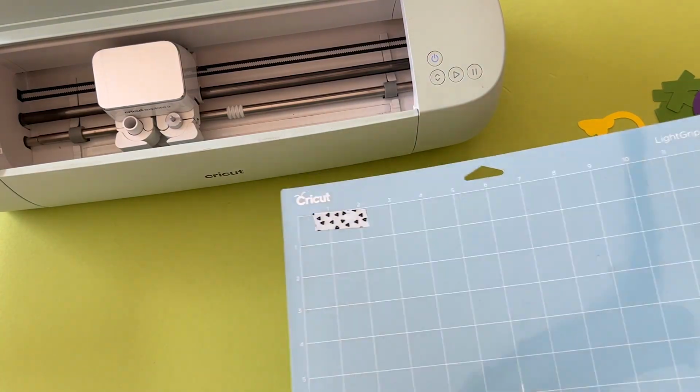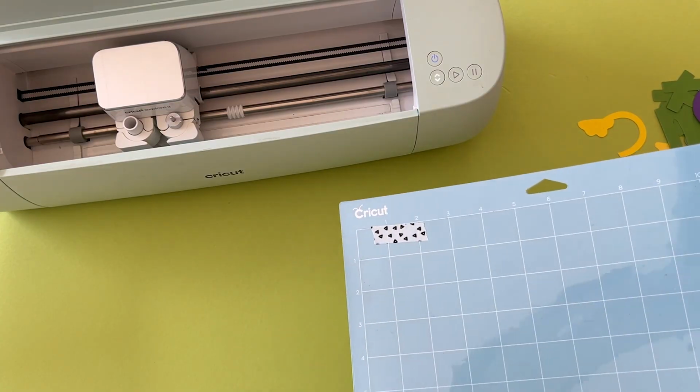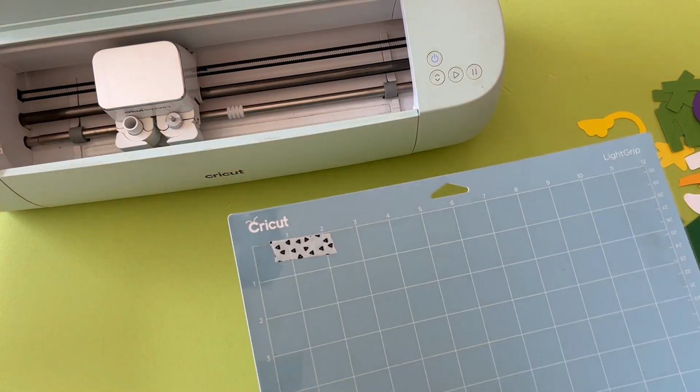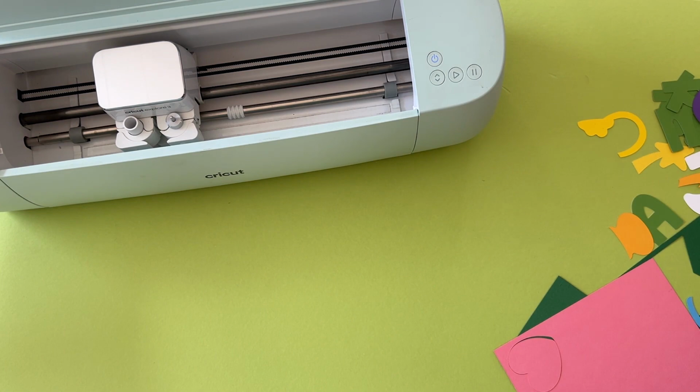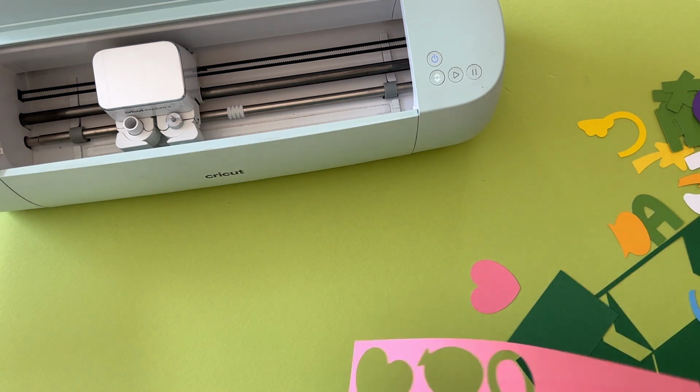My mats last a really long time, and I'm not very good at being like, oh, this mat is only for vinyl, and this one's only for cardstock.